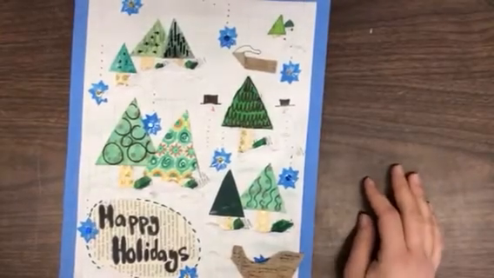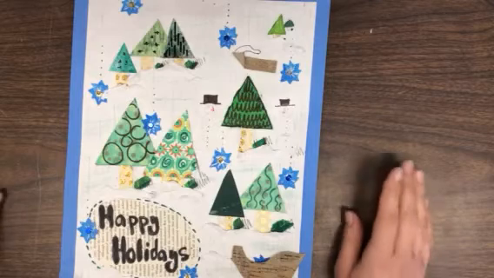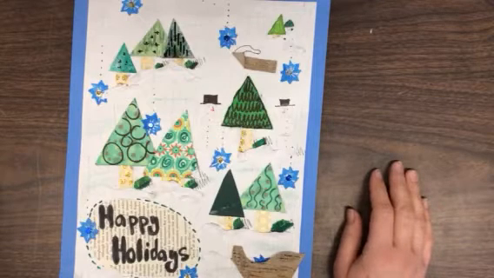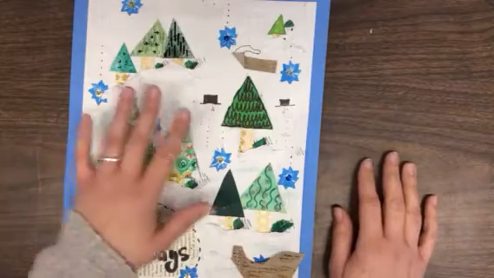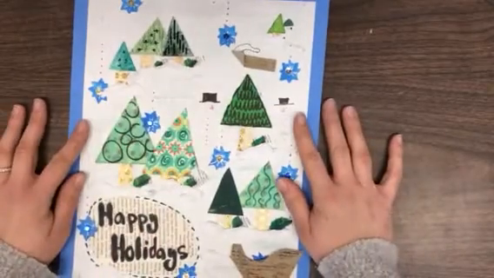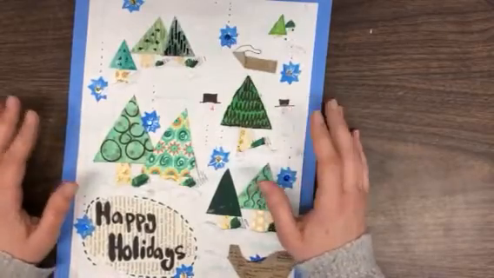Okay, so today we're going to talk about low relief. Low relief is a type of sculpture. That means that it's very close to the base or the bottom of the paper or the sculpture or anything that you're using.